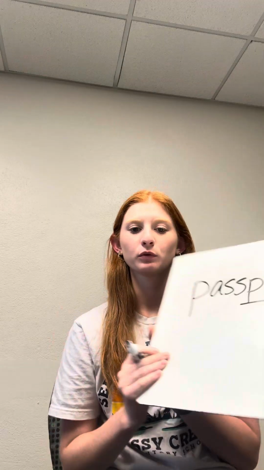Now, since we know the root port means to carry, we're going to look at some words that have different prefixes attached to them, and we're going to discuss the meaning of these words, and understand how they connect to the meaning to carry. Our first word is passport. I'm going to write passport on the board. And we hear the root port at the end of the word. See?